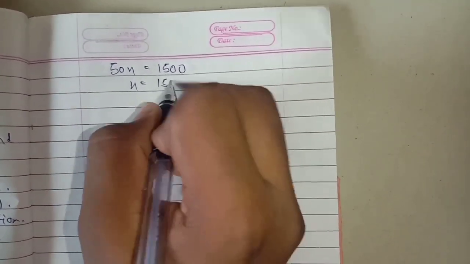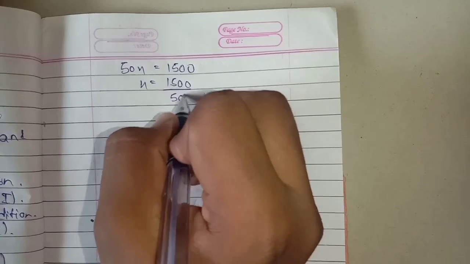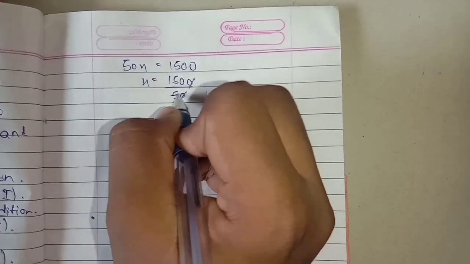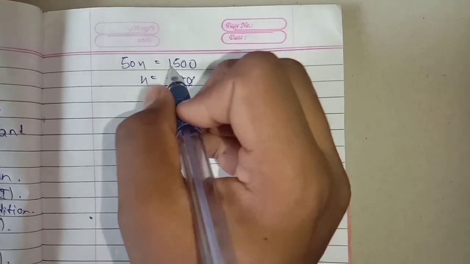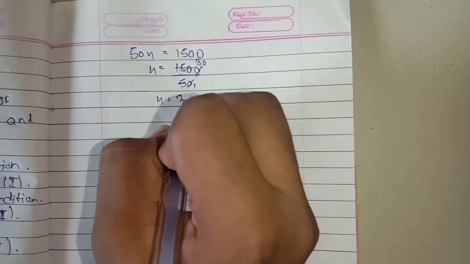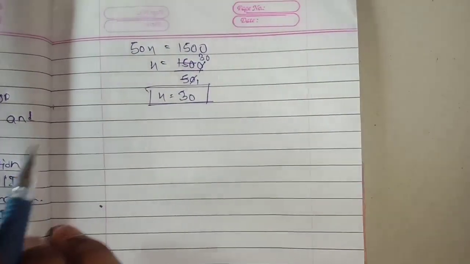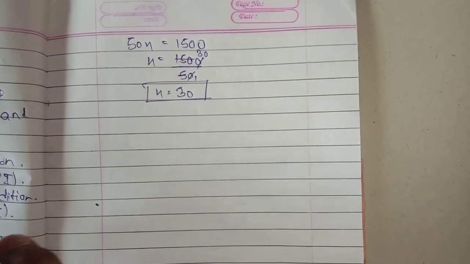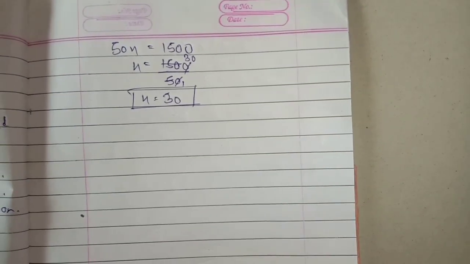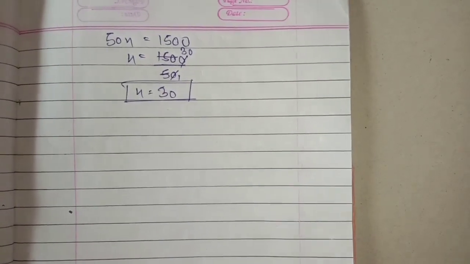50x is equal to 1500, so x is equal to 1500 divided by 50, this 0 0 get cancelled. In the 5 table, 15 goes 3 times, and this 0 becomes x, so the x value becomes 30 kg. Okay, so the weight of type A boxes is 30, so we assumed x as the weight of type A boxes.